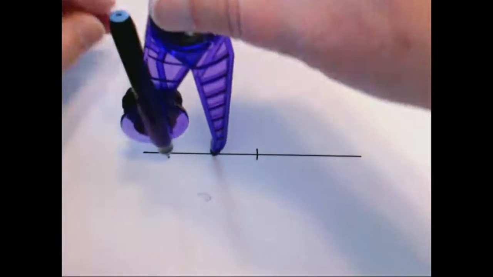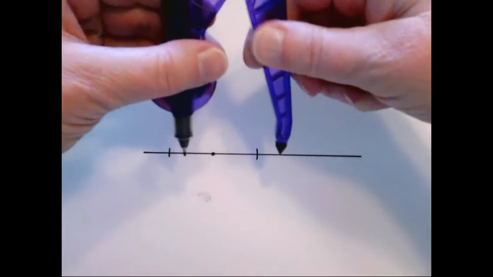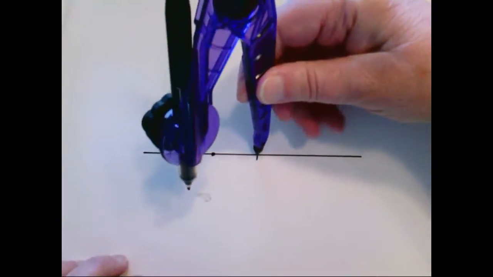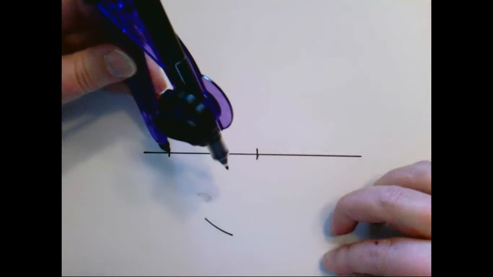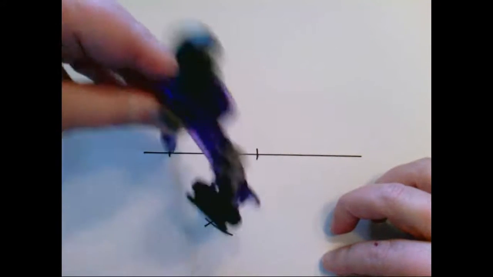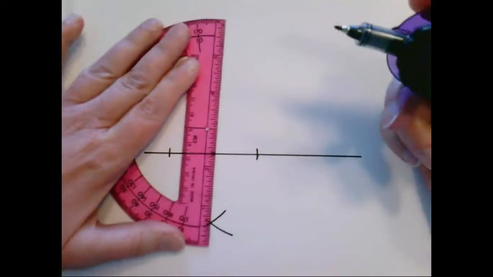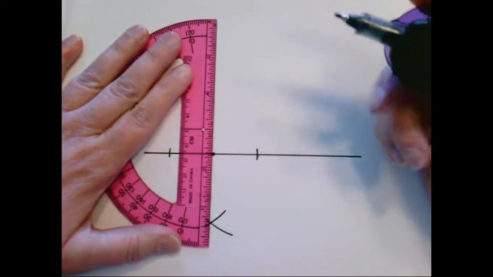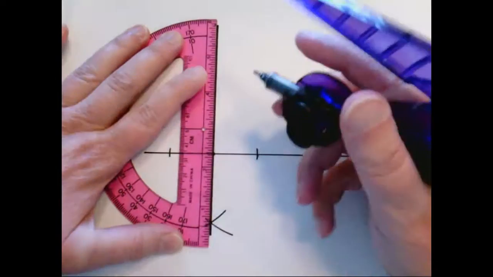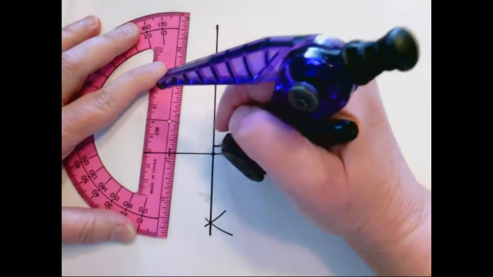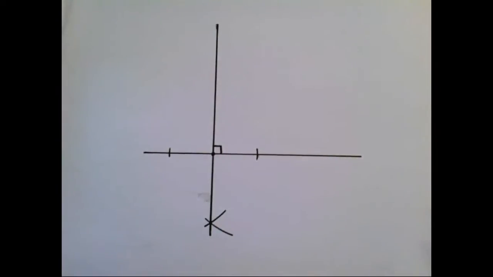side without changing the setting on the compass. And then I will stretch the compass out a little farther and put the point of the compass on each of those intersections I just made and make two more arcs that intersect. Now that intersection and the point we started with will give me 2 points to connect that will also give me a perpendicular to this original line segment. Now that's a right angle that I'm going to use as one corner of my square.